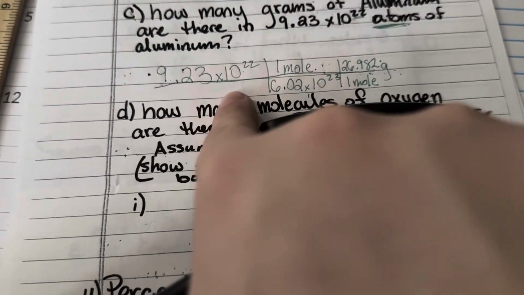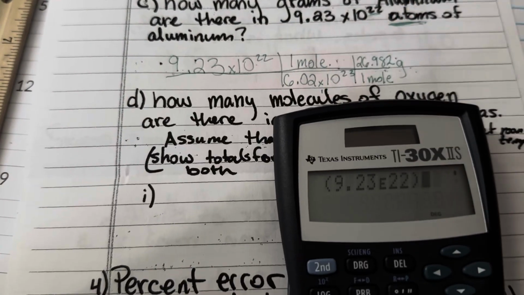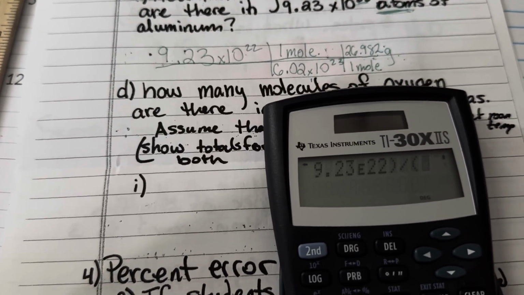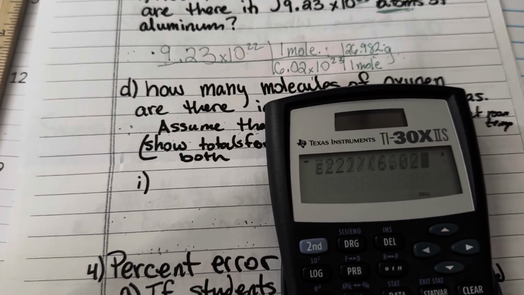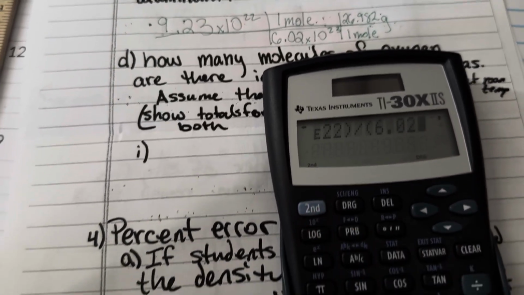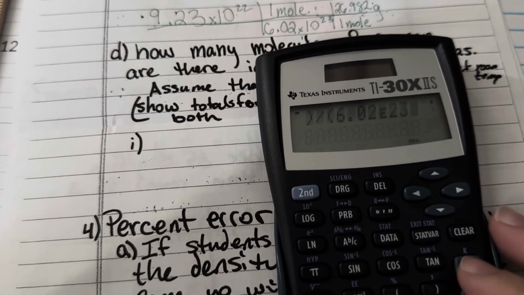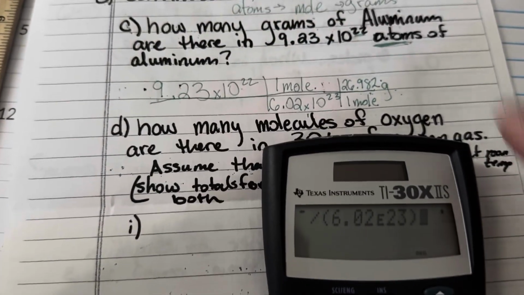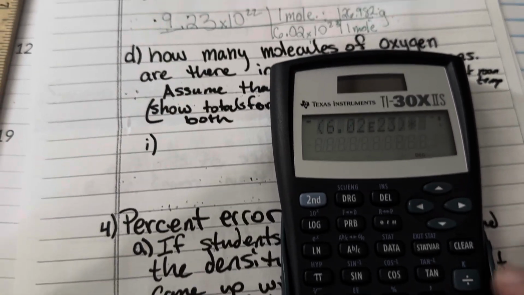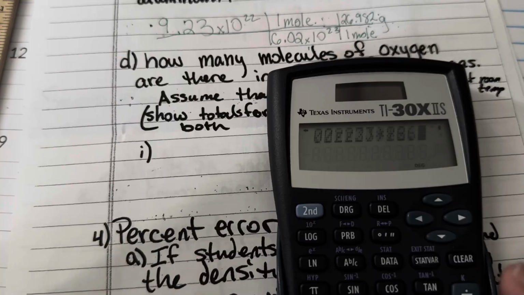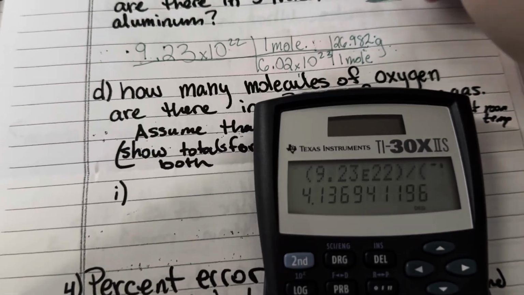So this number is entered, and we're going to divide it by the 6.02. This time I remembered to use my parentheses. 6.02, second button, EE, 23, times 26.982. Okay, and there's our answer.